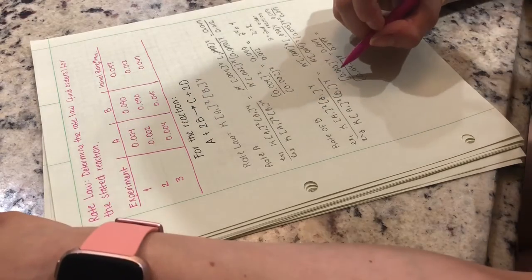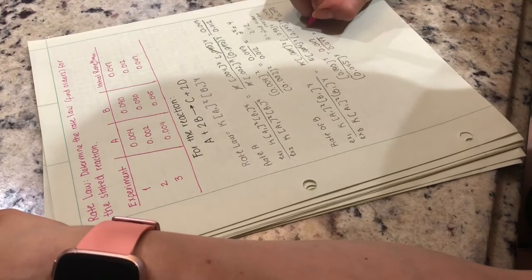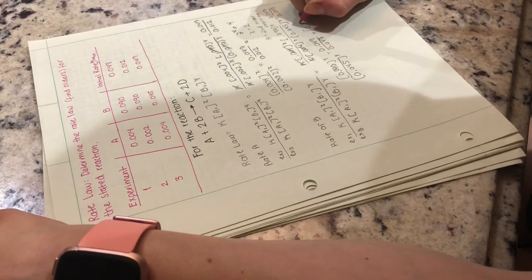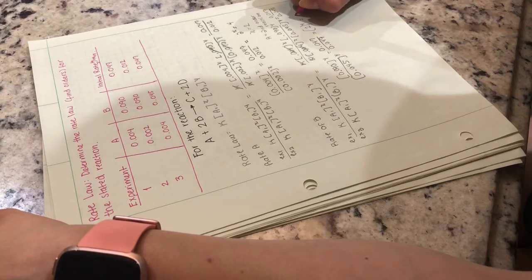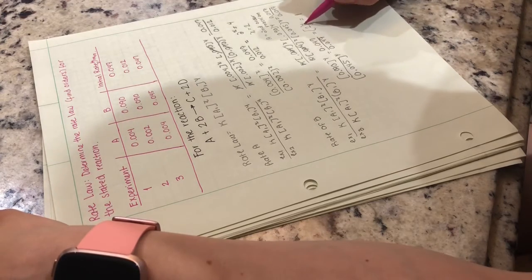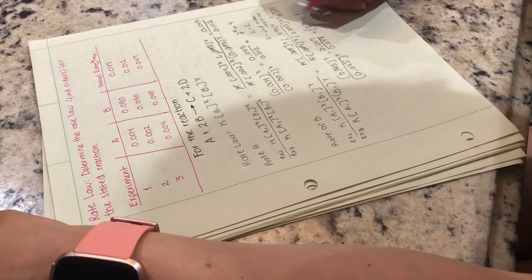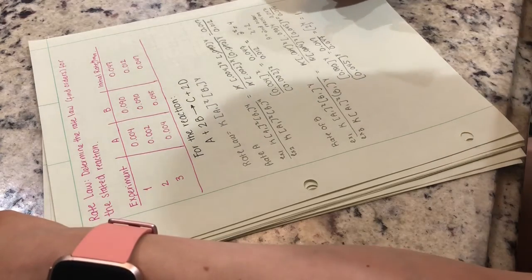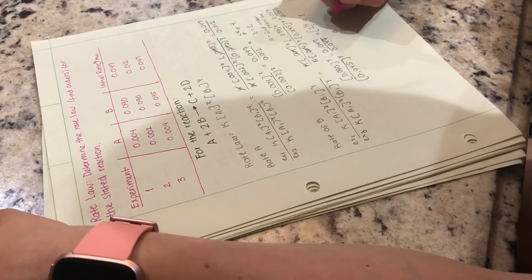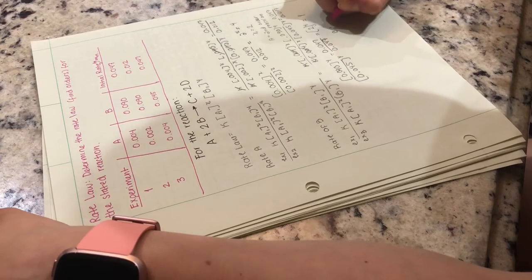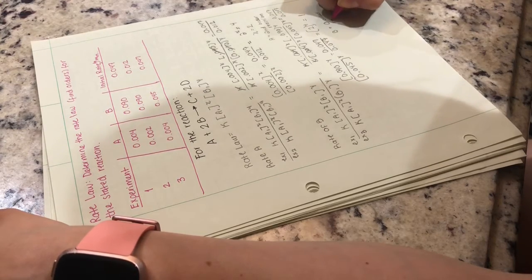And then this is equal to the y. It's equal to 1. Therefore, the order of y will be 0 because everything raised to the 0 power will equal 1. Therefore, the order of B is a 0 order reaction.